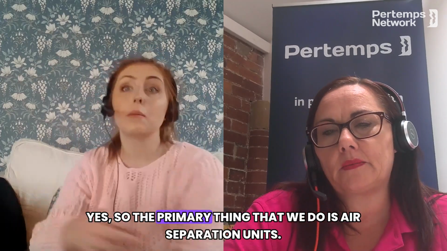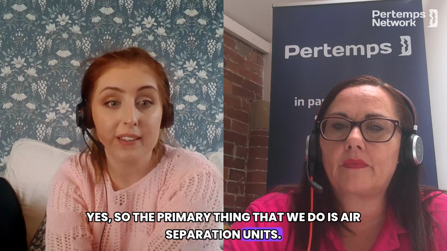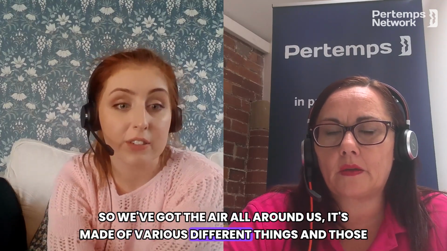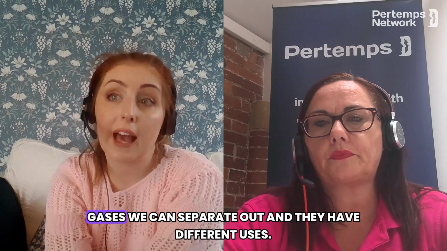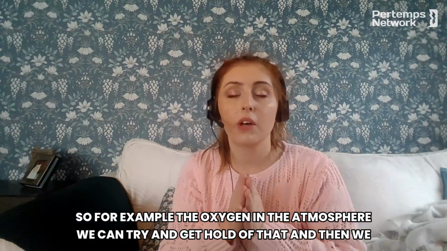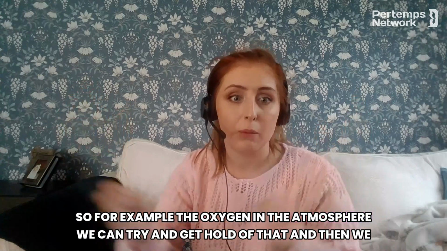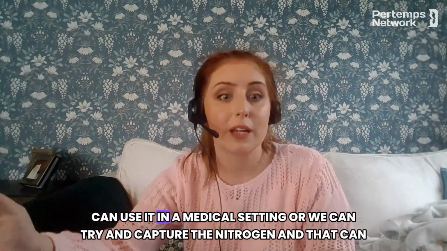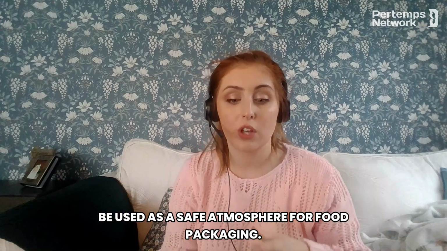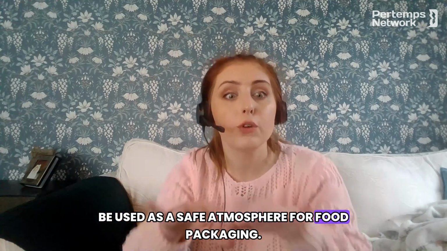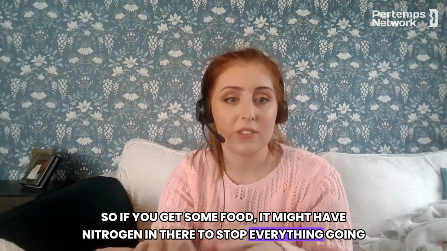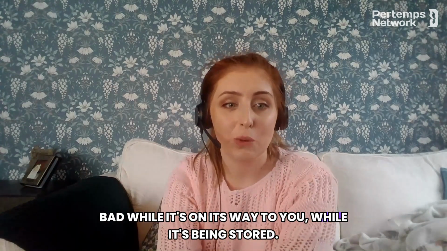Yep. So the primary thing that we do is separation units. So we've got the air all around us. It's made of various different things. And those gases we can separate out, and they have different uses. So for example, the oxygen in the atmosphere, we can try and get hold of that, and then we can use it in a medical setting, or we can try and capture the nitrogen, and that can be used as a safe atmosphere for like food packaging. So if you get some food, it might have nitrogen in there to stop everything going bad while it's on its way to you, while it's being stored.